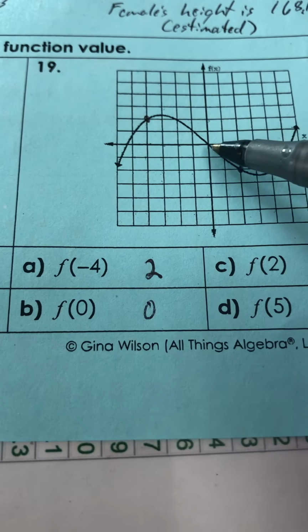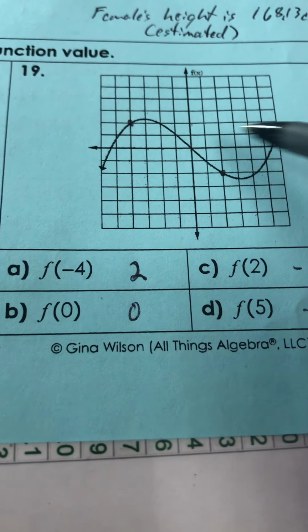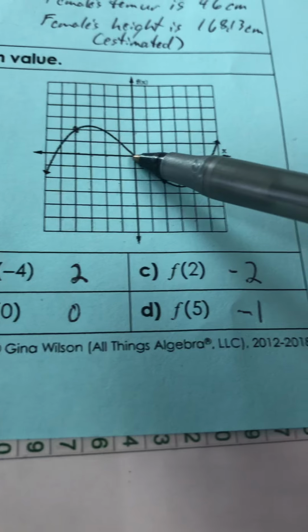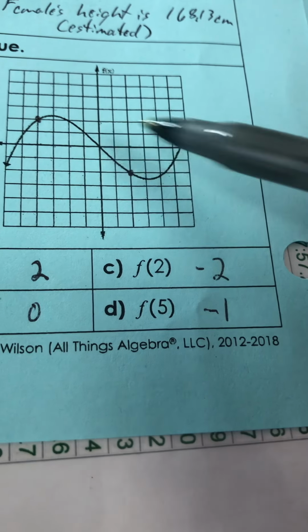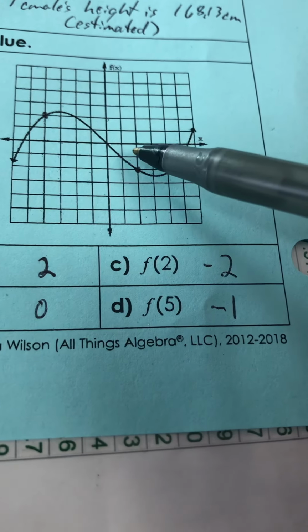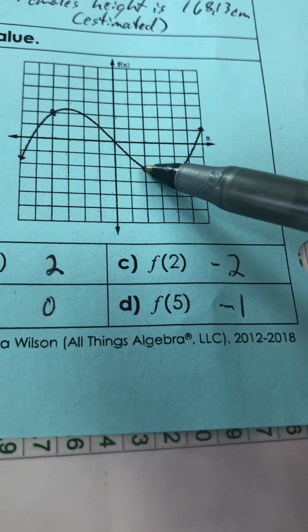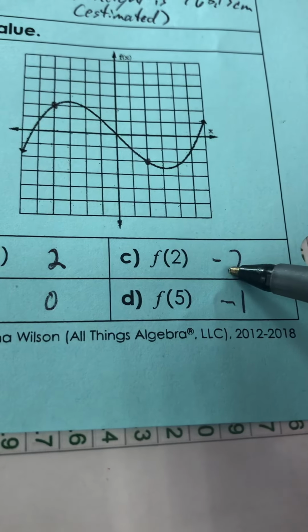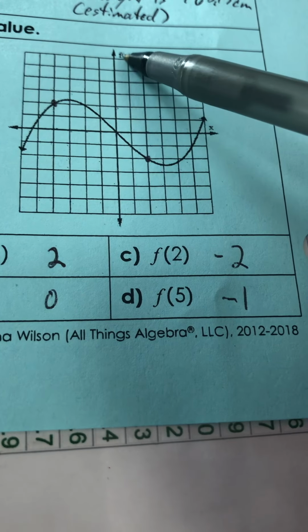B, when x is 0, my f of x is 0 also. When my x is 2, my input is 2, I go here, my f of x is negative 2. This is negative 2 on the f of x or the y.